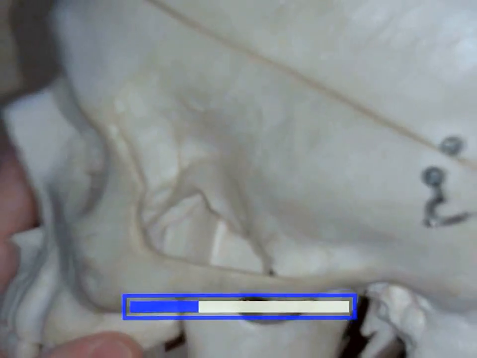And then we have the skull. With the skull, you have lots of tiny little structures that you have to learn. And here we go. Alright, so zoom out.